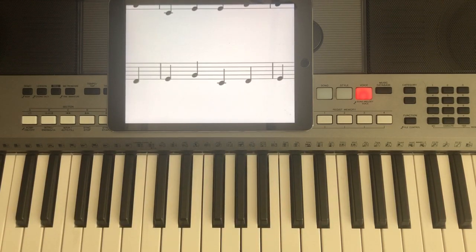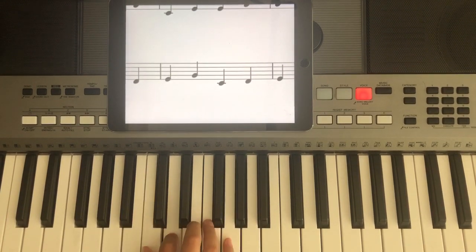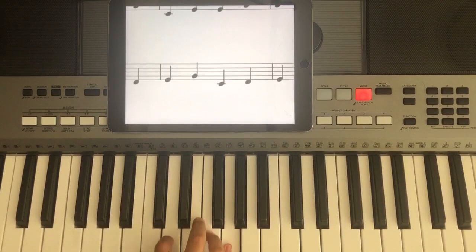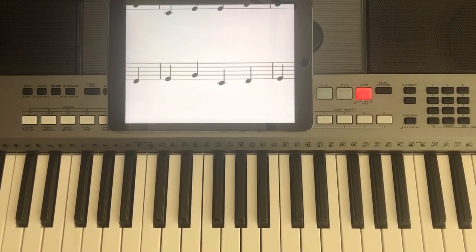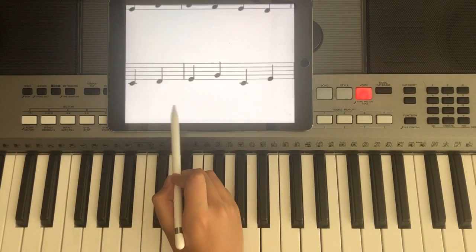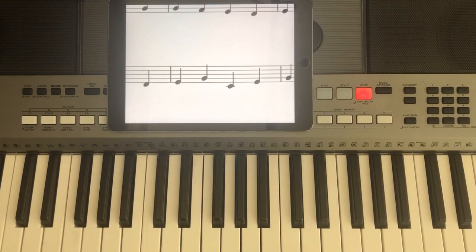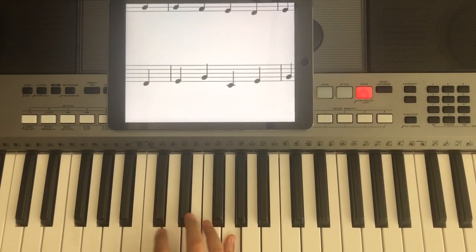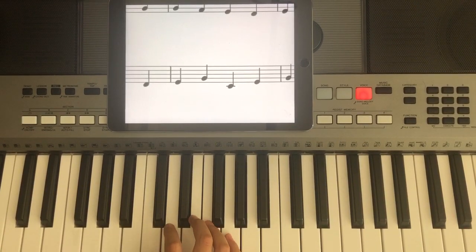Moving on, we can see that the notes repeat. E, G, C, D. Moving on to the next bar, it may look like the notes repeat, but this time the final note has changed. We play E, G, C, but this time instead of a D, we will play an E, because that note is on the first line.